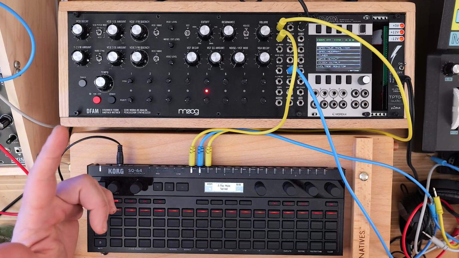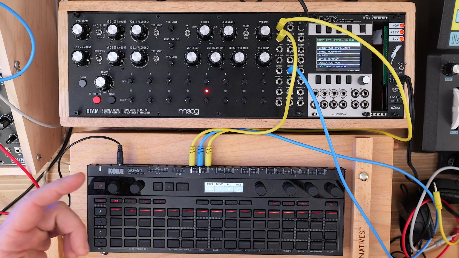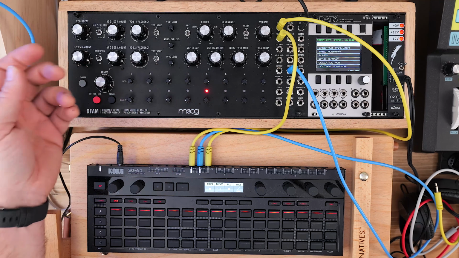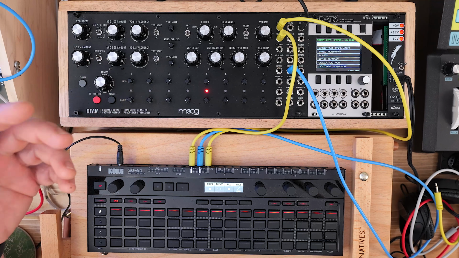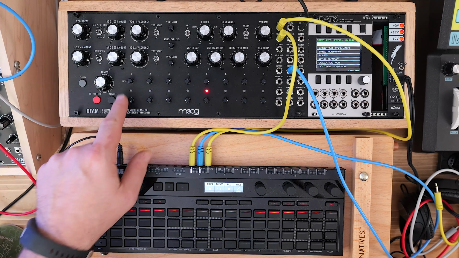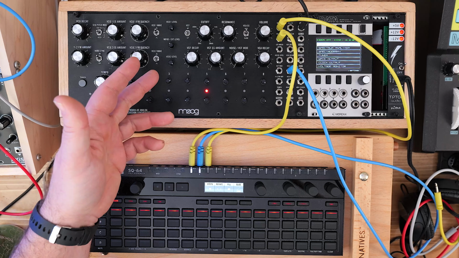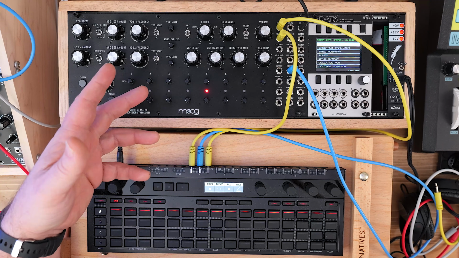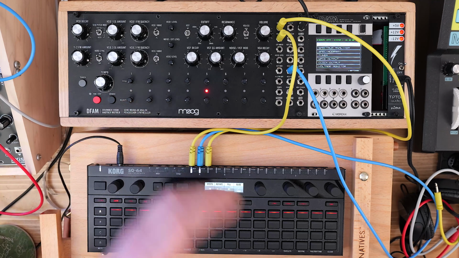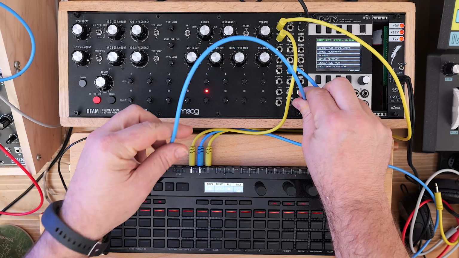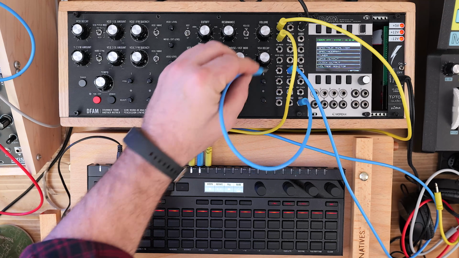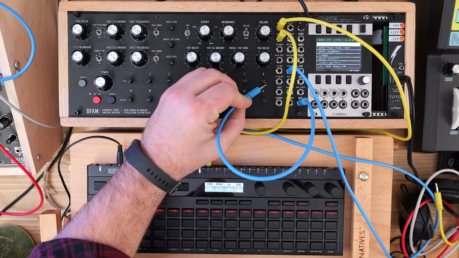Nice. One thing I also want to point out is that if you do this, you also have a couple of extra modulation sources, because since this sequencer is no longer modulating pitch and velocity, you can have it modulate other things. So let's go ahead and go from the pitch out to the noise.